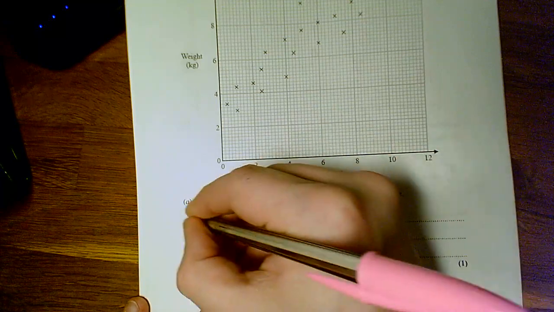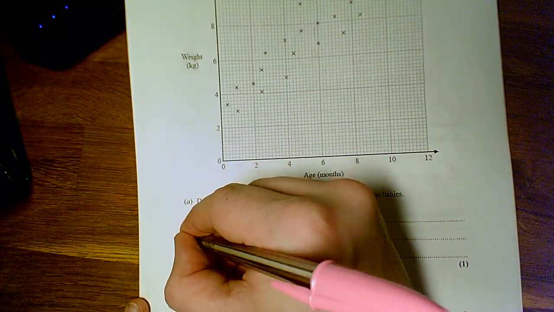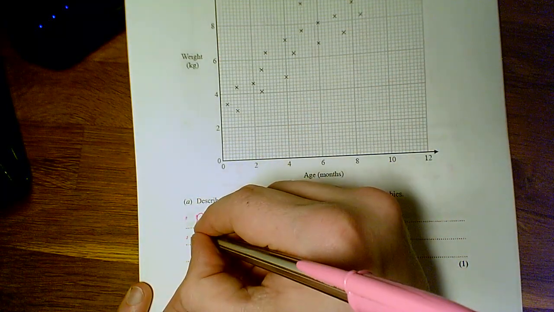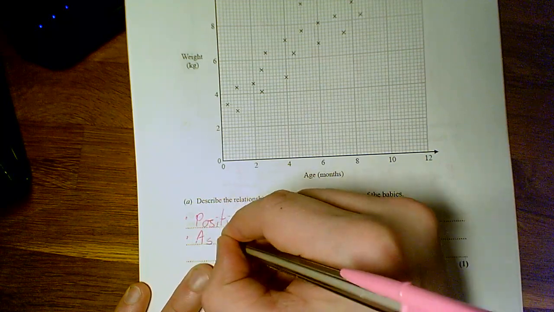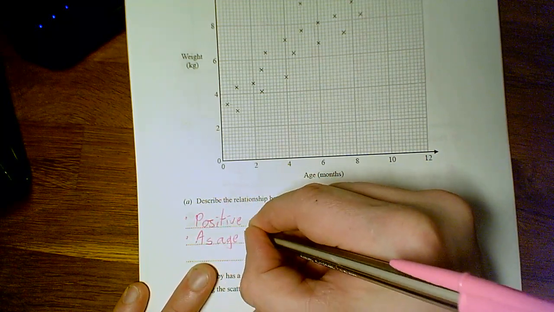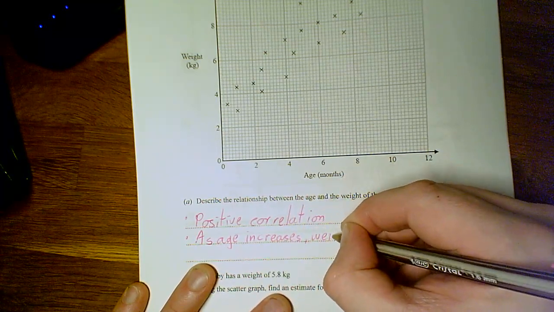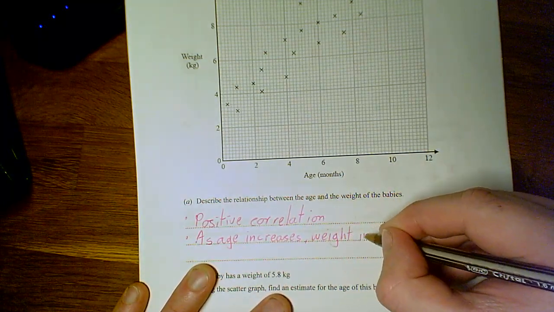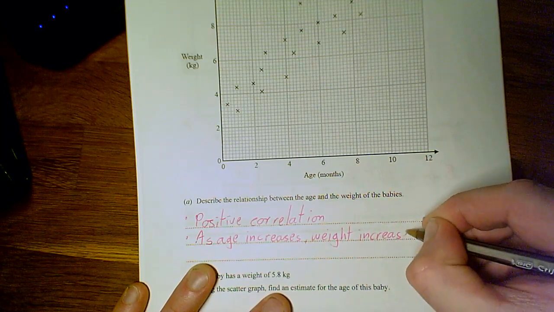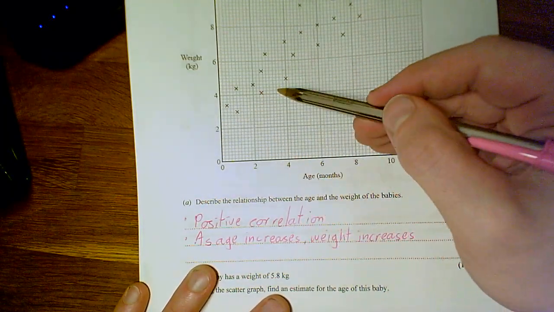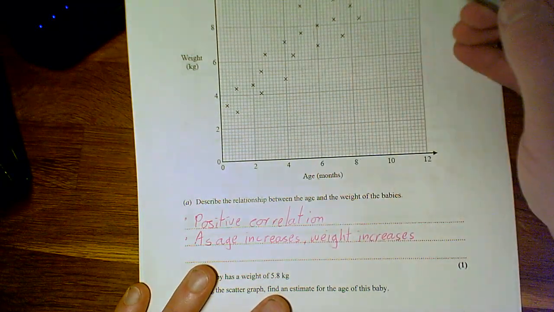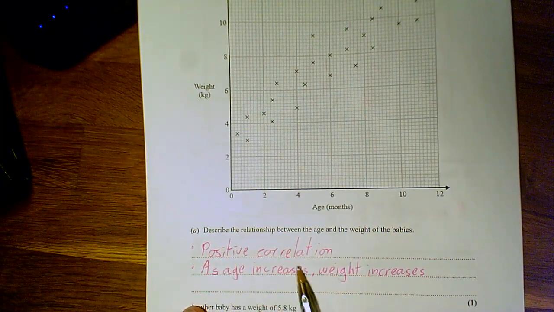Maybe you don't remember that when it comes to the exam, so make it really simple. As age increases, weight increases. I'm pretty happy that you all sort of know how to get that from this diagram. So age increases, weight increases.